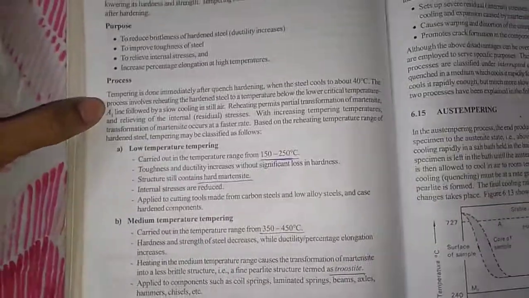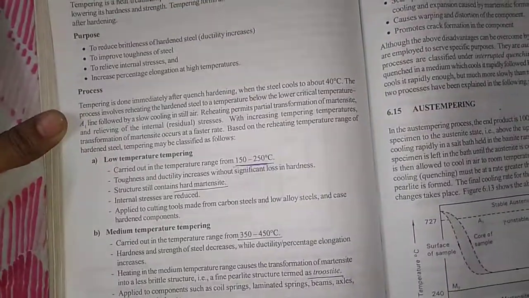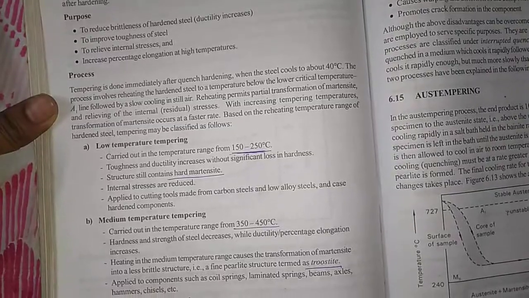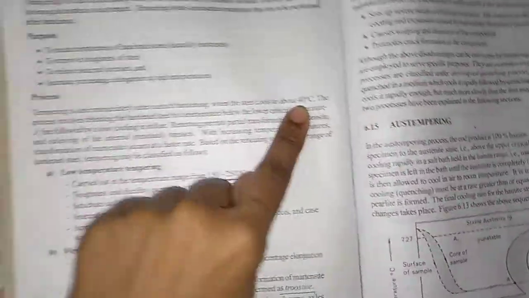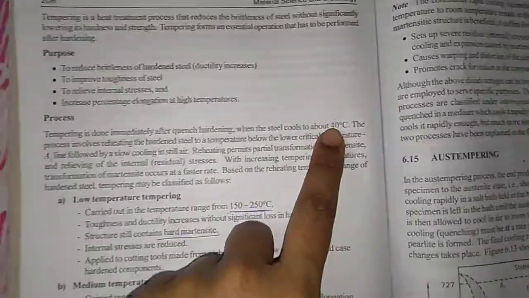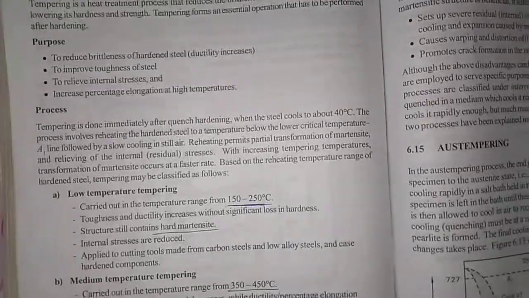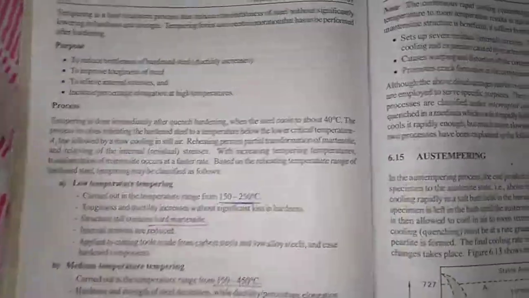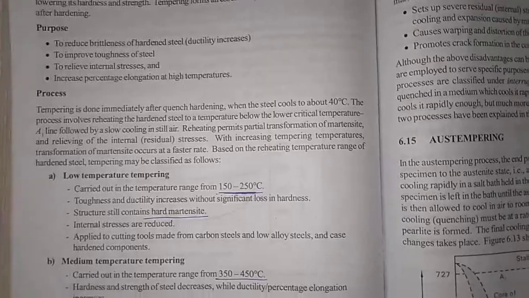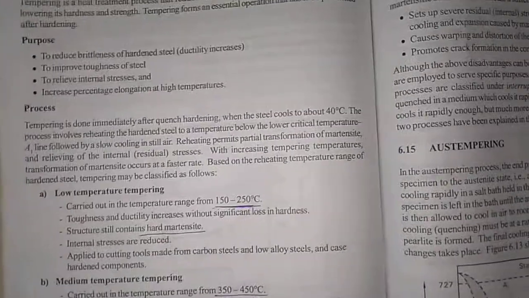Okay, the process is very simple. It is done immediately after quench hardening, when the steel cools to about 40 degrees Celsius. If you remember, we are allowing it to quench, correct? So when that quenching is done, when the specimen has cooled to slightly higher than room temperature, say around 40 degrees Celsius, this tempering process will be done.